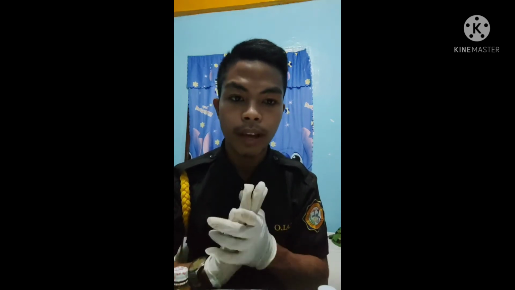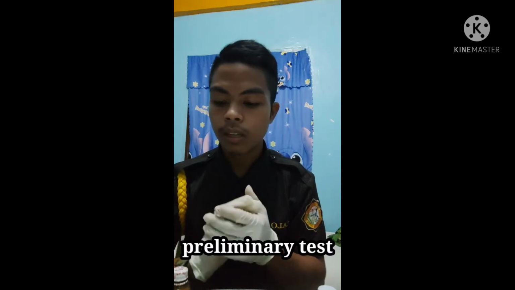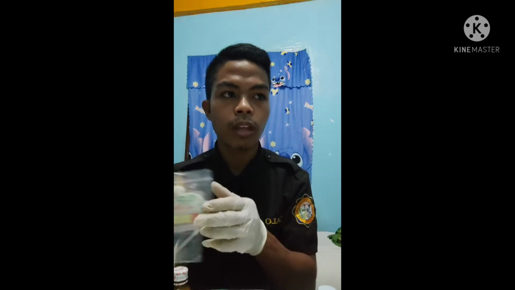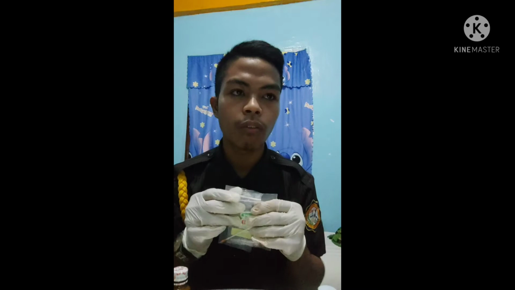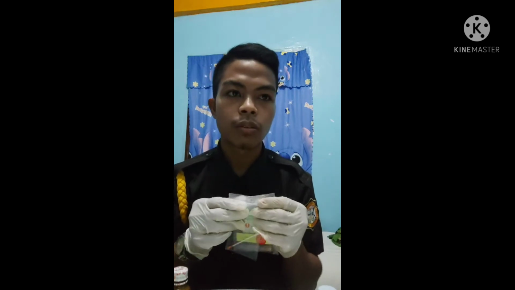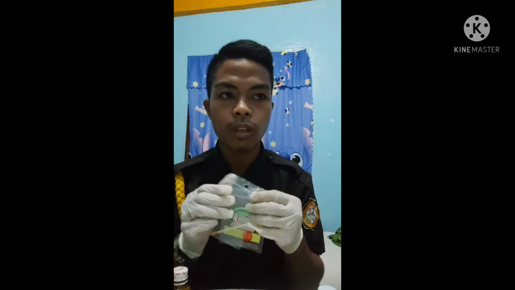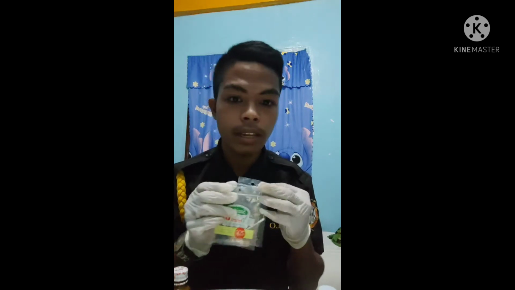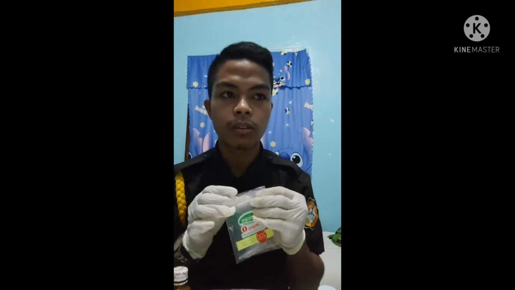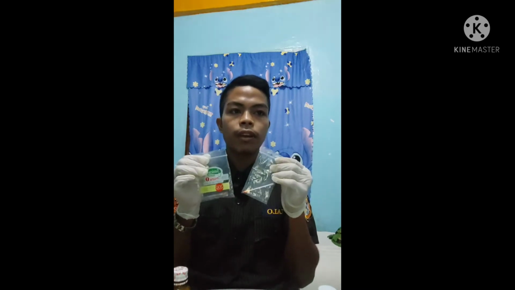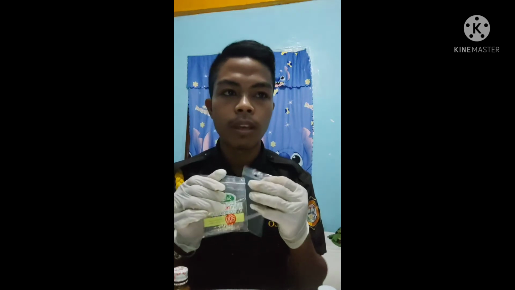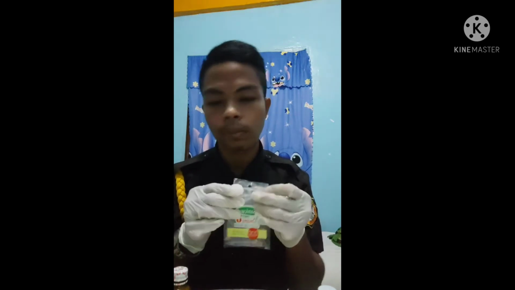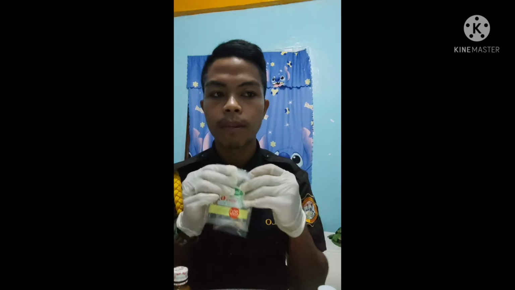I have the two samples that I collected earlier because we are using two types of preliminary test later, which are the Benzidine test and the Phenolphthalein test. They are already sealed and labeled so that they will not be mixed with another substance, will not be contaminated, and will be preserved.